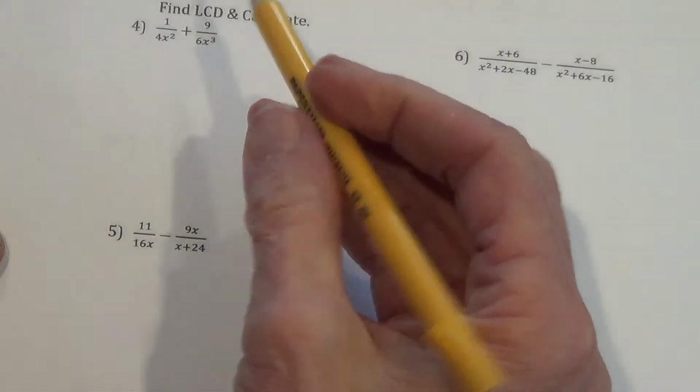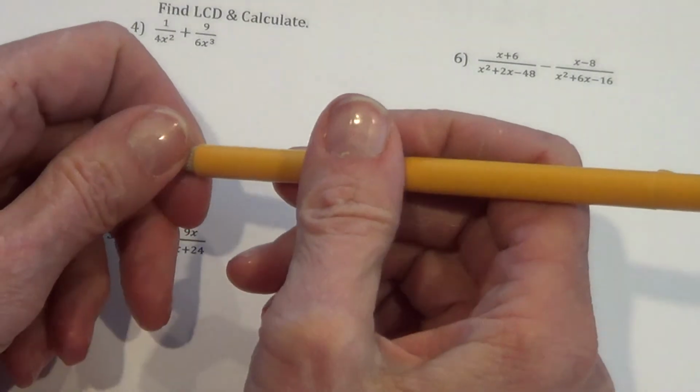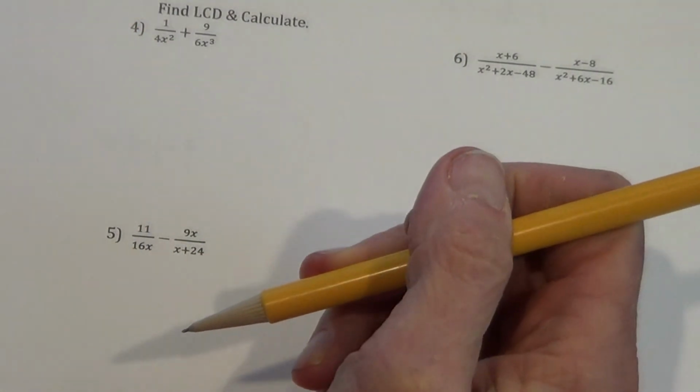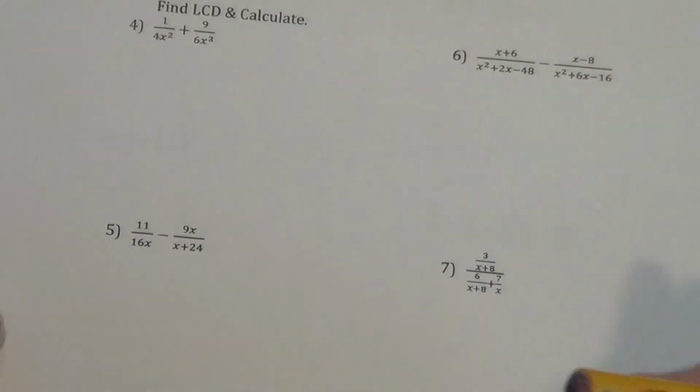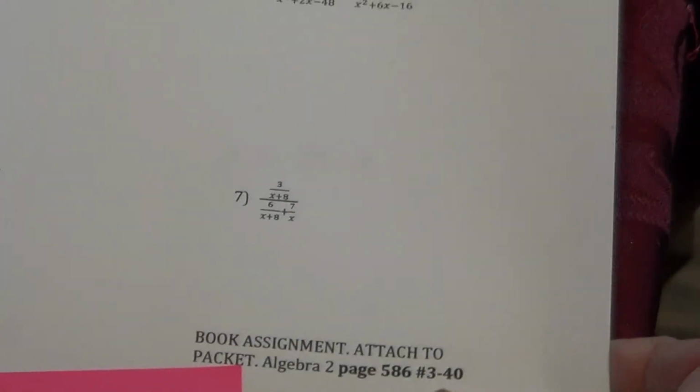So now we come to our fractions. It looks like the tape may run out on this, so I'm actually going to stop it and we'll just have a part 2 right here. I'll make sure and get a part 2 on this.